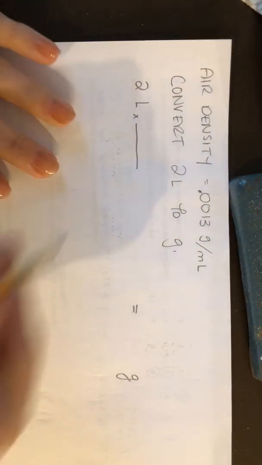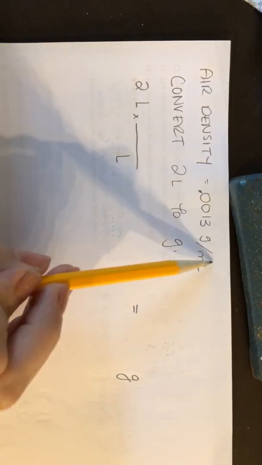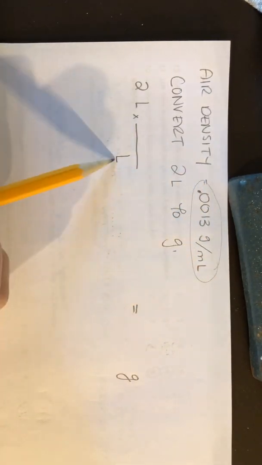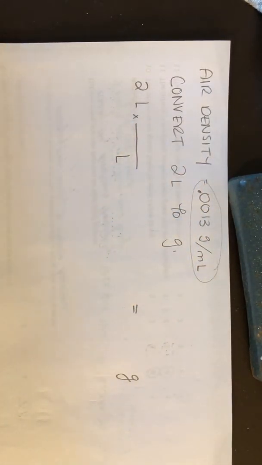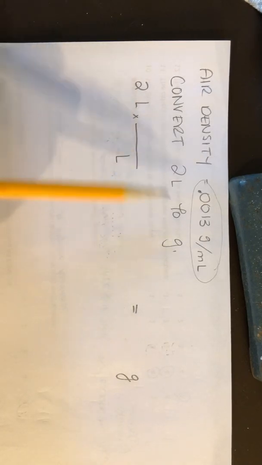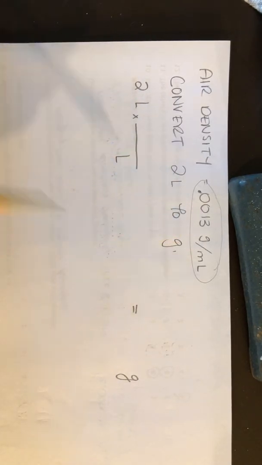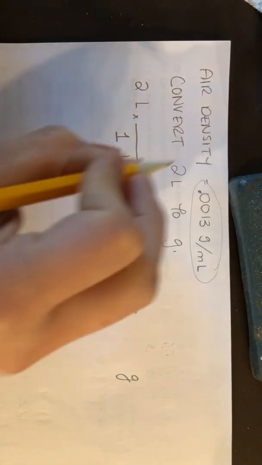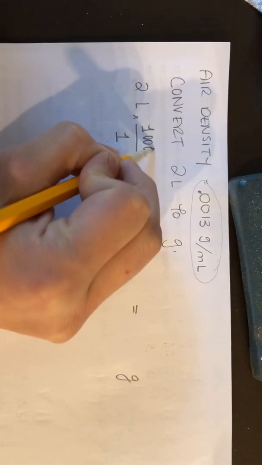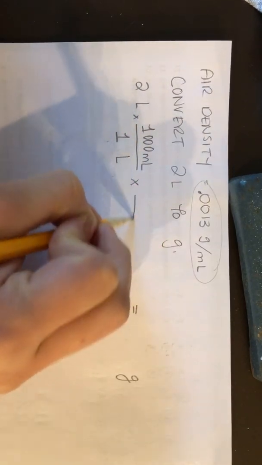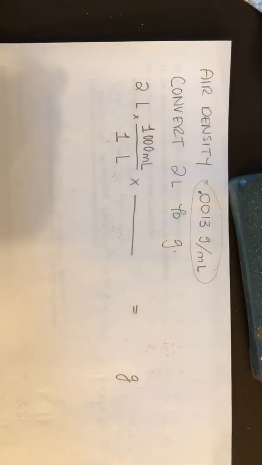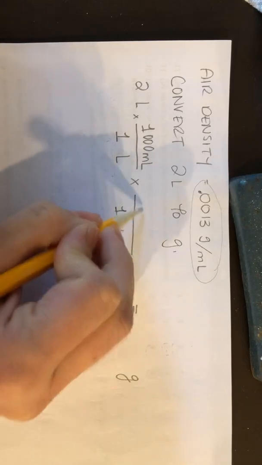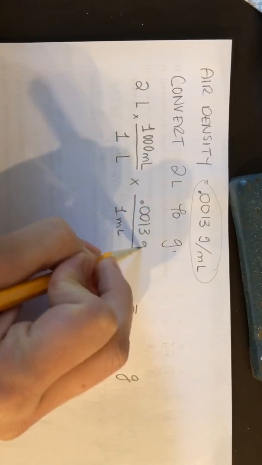Now I know that liters has to cross cancel, and the only way to get from volume to mass is using the density. However, I can't use it now because I have to cross cancel liters. But what I can do is convert liters to milliliters so that I can then use the density. So this is what you have to pull out of your head. Every 1 liter is 1,000 milliliters. From there, I can use density. The density says every 1 milliliter is 0.0013 grams.